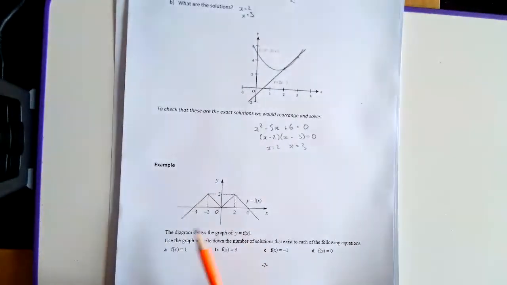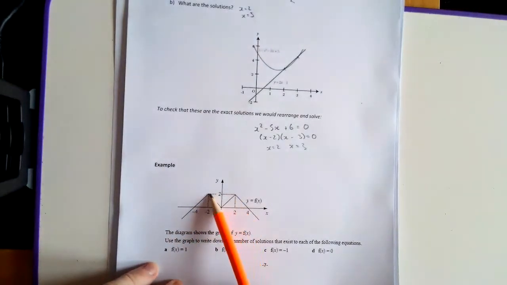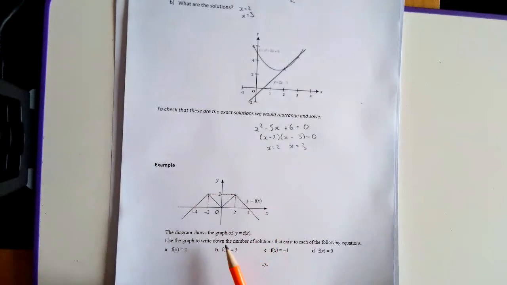Okay, here's an example of a function. So it's kind of like an m. Now these dotted lines are just to show you that's 2 and that's 2 and that's minus 2. So it's an m. So there's my function y equals f of x. Use the graph to write down the number of the solutions that exist to each of the following equations.